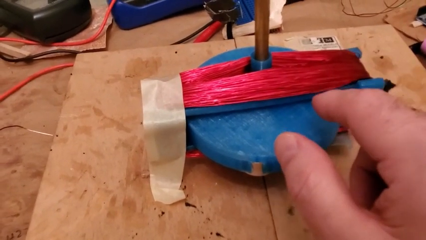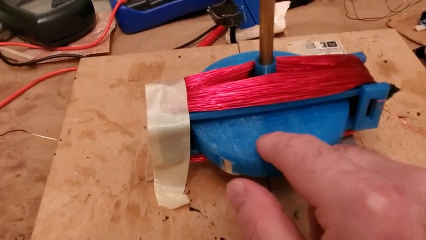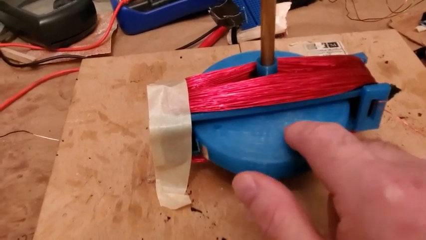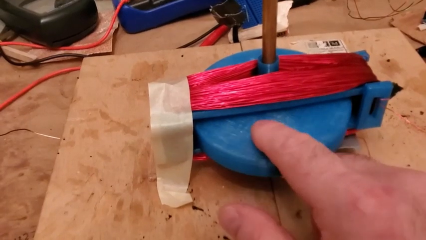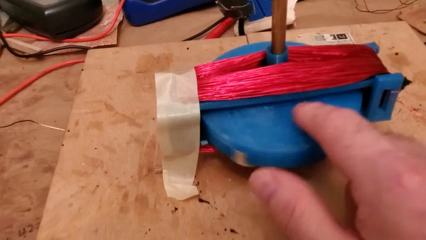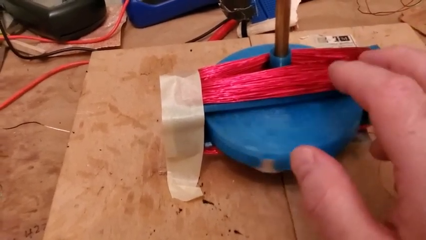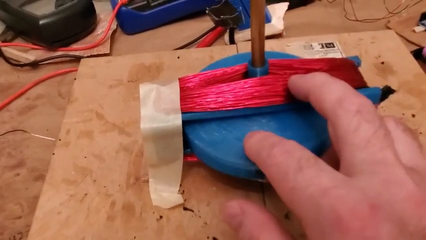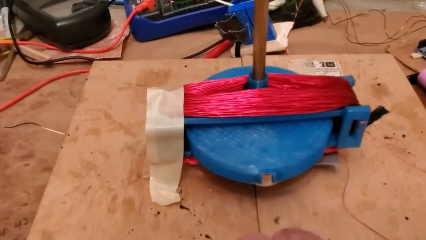I'll give it a try just for the heck of it, but I can't see how that would work, because now one side wants to flip out that way and the other side wants to flip out that way. So I think I've flipped out enough on this.